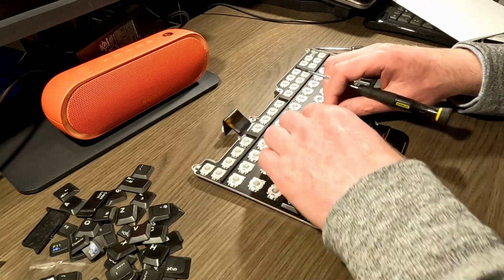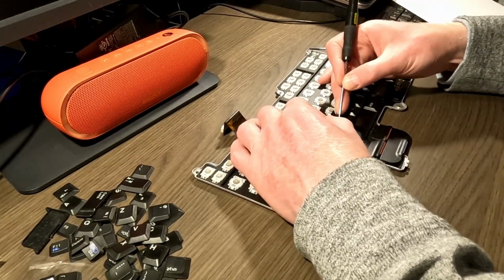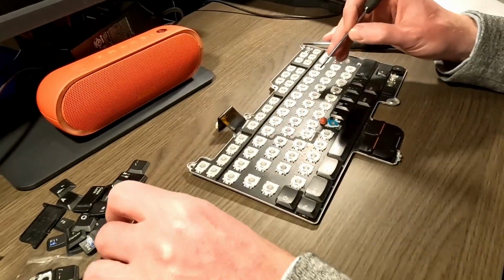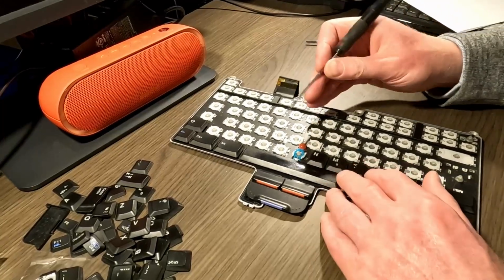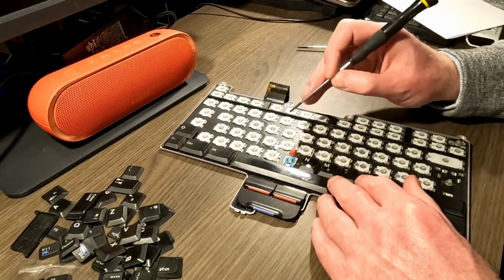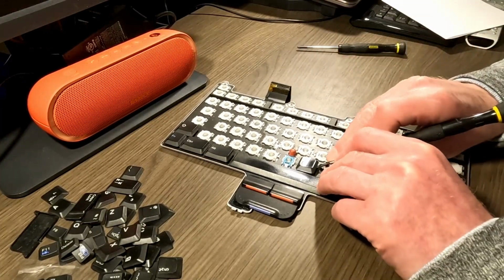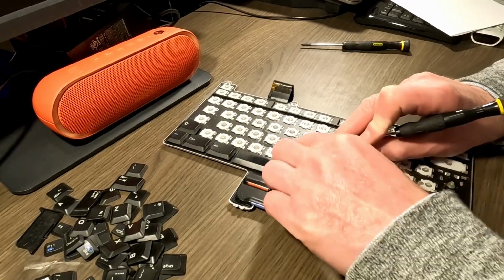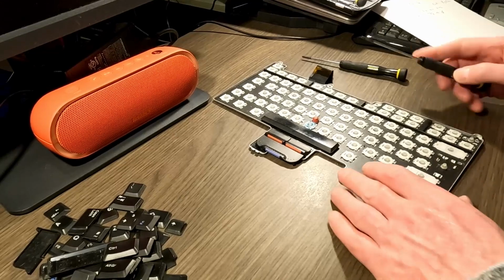Don't know how to get that one off. There we go. Oh, sorry. Hope that one doesn't break. Imagine if that one broke. I'd be in trouble. Yeah, lots of hair. So now it would be nice to remove these bits of plastic.